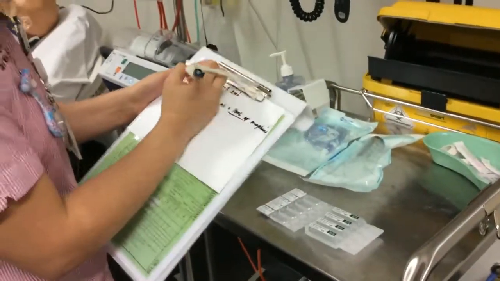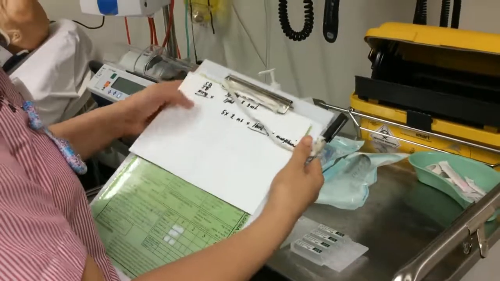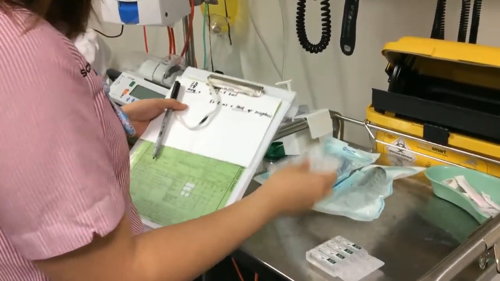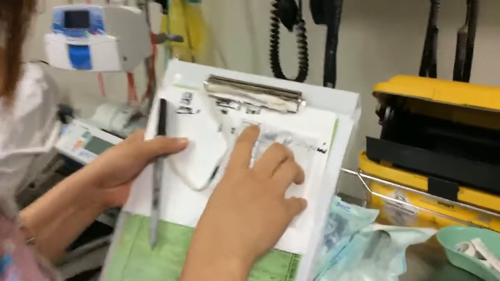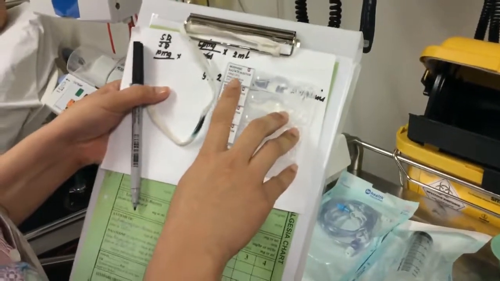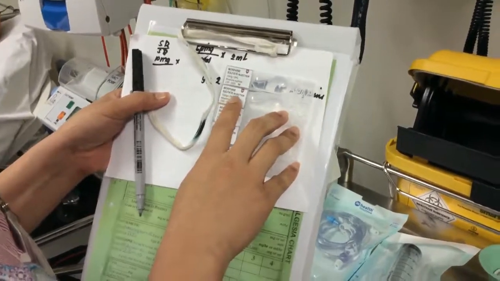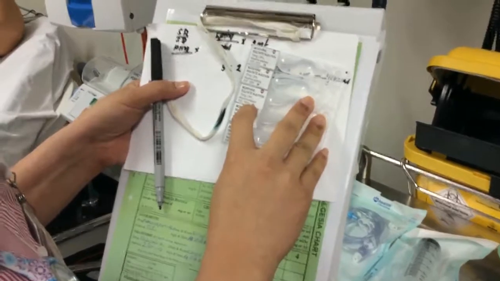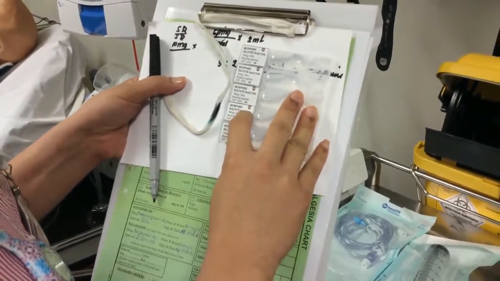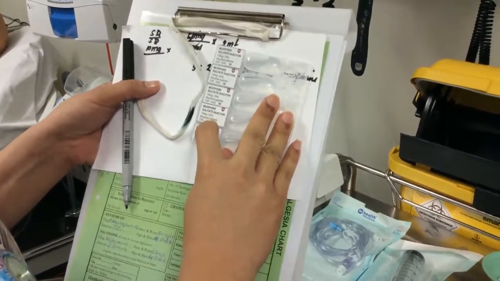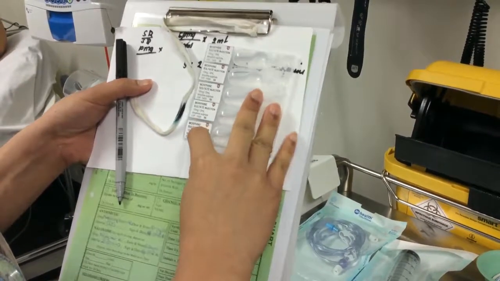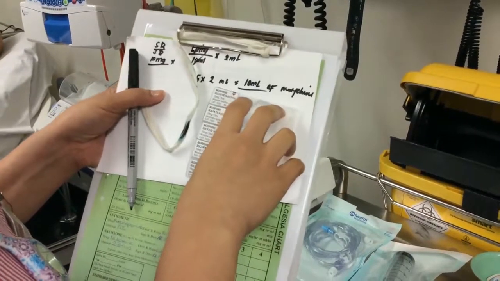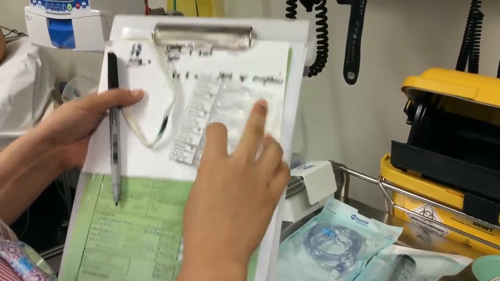My required stock: I need 10 ml of morphine sulfate. I got morphine sulfate 10 milligram per 2 ml, expired 10/20. So I need 5 of those to come up with 10 ml. So 1, 2, 3, 4, 5.